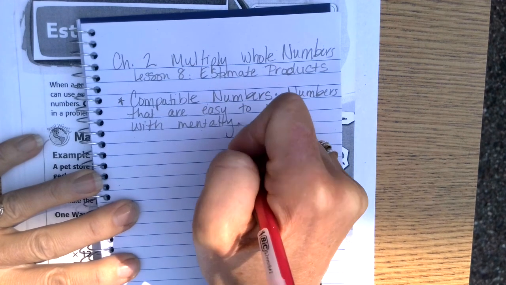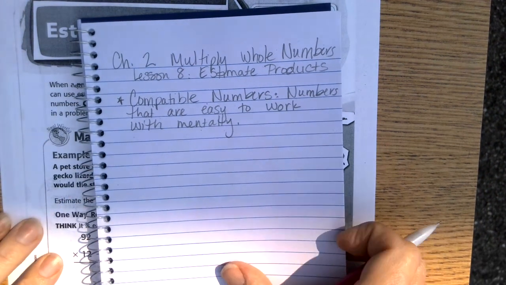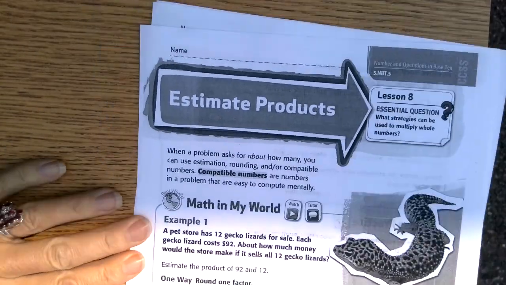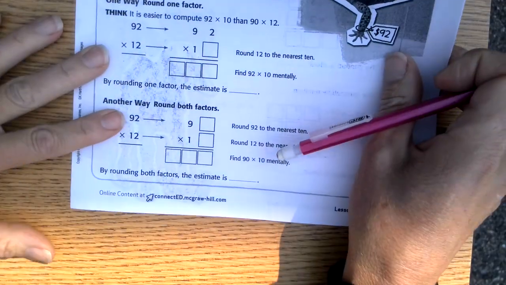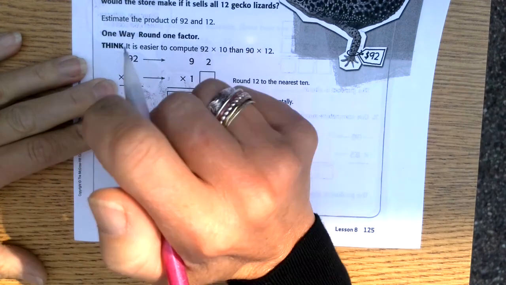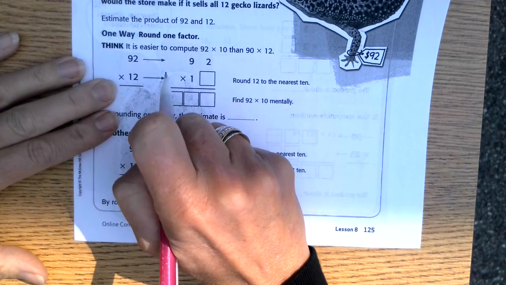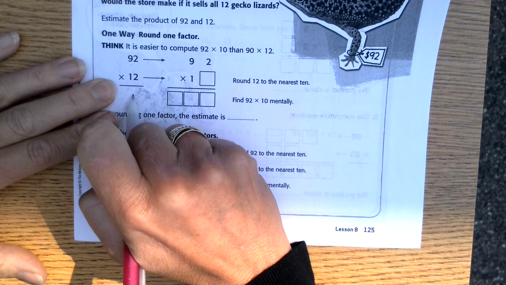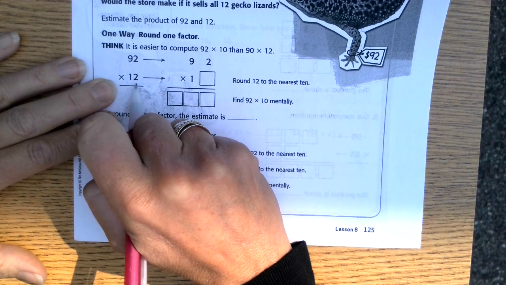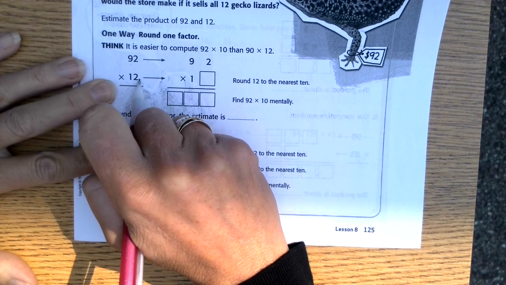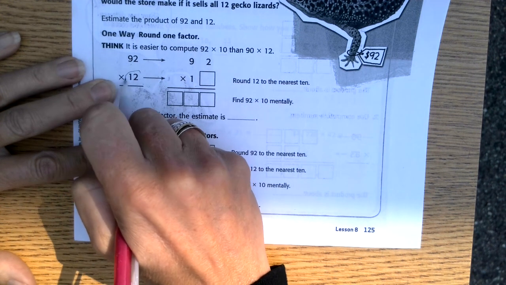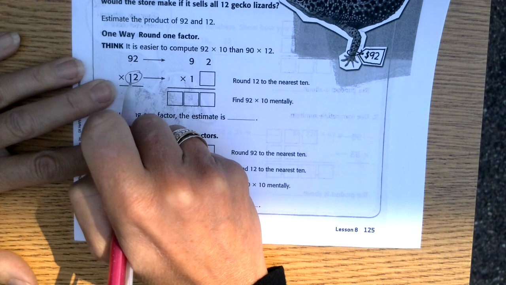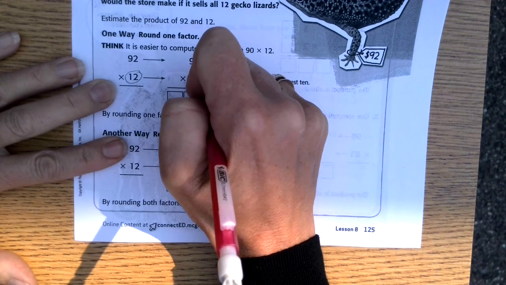All right, so let's go ahead and come on over here. So let's look at our example. Our first example here says 92 times 12. Well, the way that you would want to start this is you want to think of numbers that are close to 92 and close to 12 that are really easy to work with. Now, anytime I see something like 12, I think, wow, that is really, really close to 10. So I'm going to change that 12 into 10.